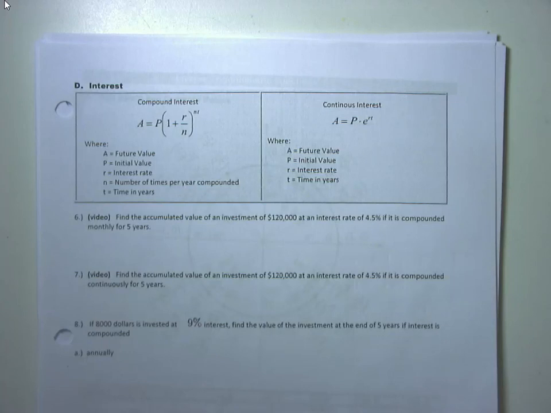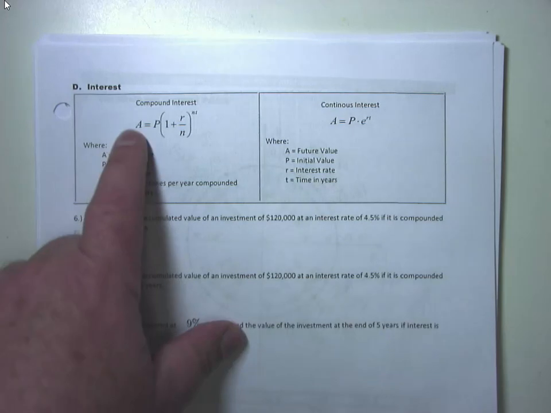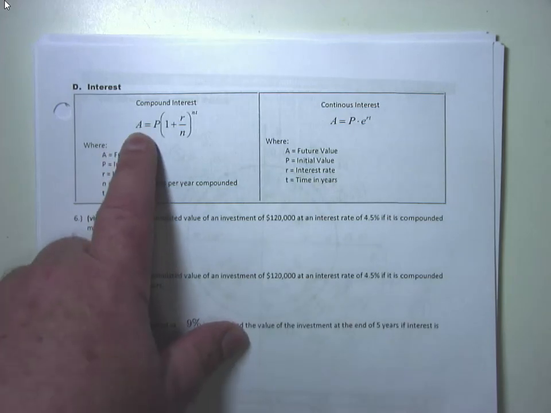If I compound monthly, what would n be equal to? 12. If I compounded quarterly, n would be what? 4. If I compounded daily, n would be 365. If I compounded weekly, what would it be? 52. It's the number of times a year they put money into my account. And t is typically measured in years. And A is your future value, or the amount of money you're going to get out of the account.